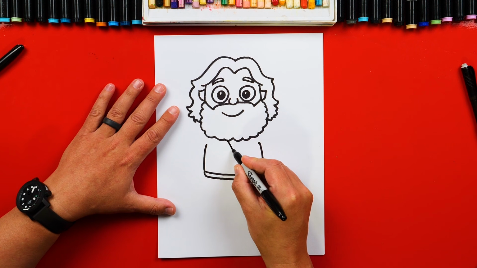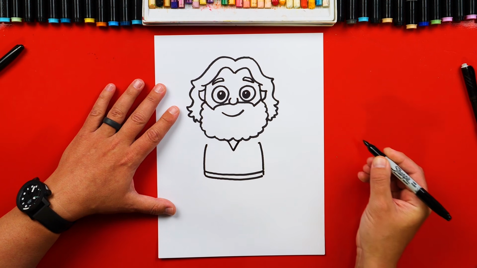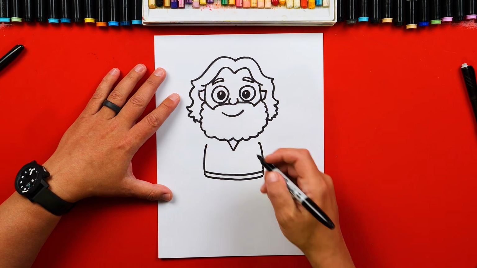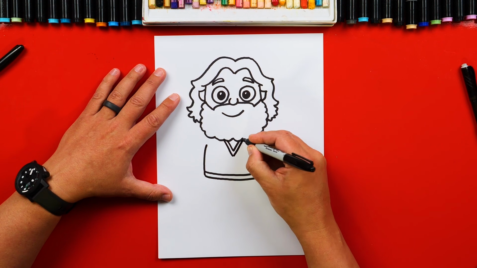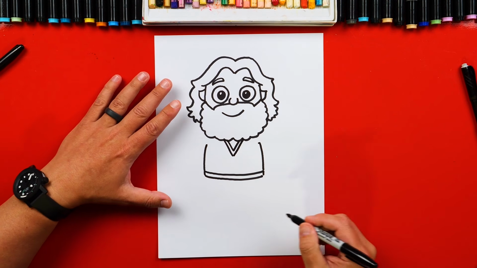So let's add a letter V right here in the middle below his beard. Let's also add another V just outside of that for the little design going around the collar. Okay, now we can draw his legs.